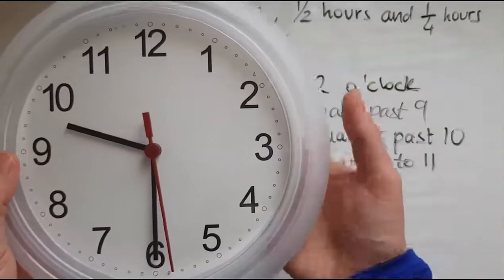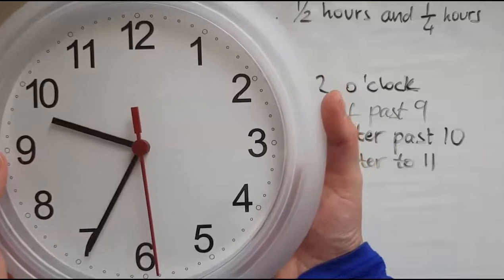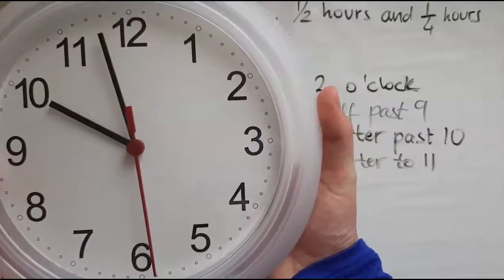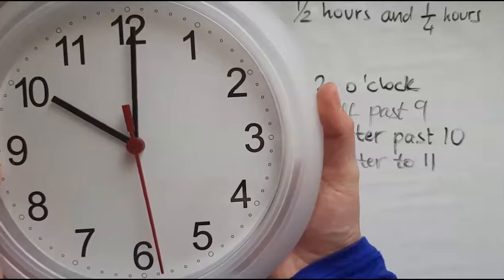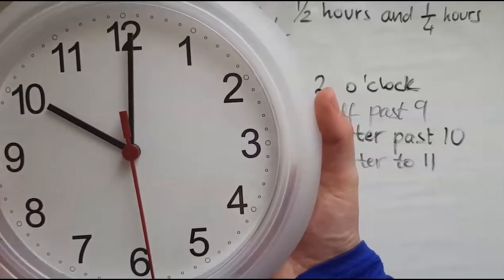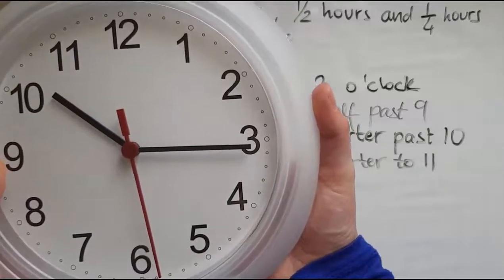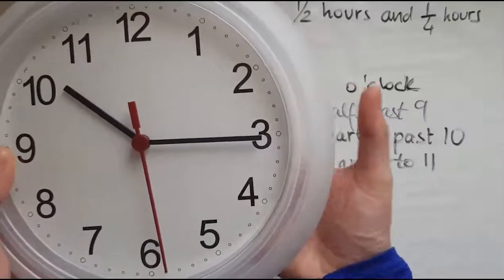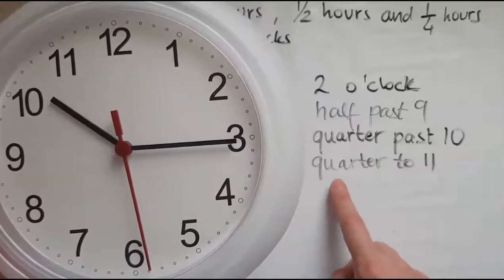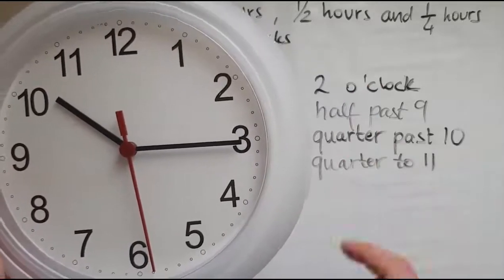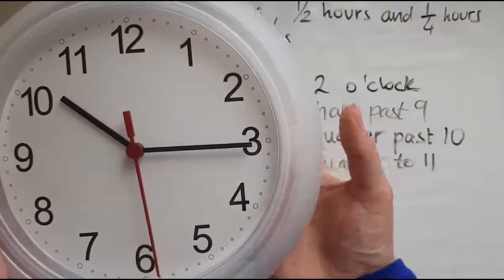10:15. So it is 10 o'clock, but quarter past. So there we are. This is 10 o'clock. Now quarter past. Quarter of an hour past the 10 on the 3. And finally, quarter to 11. So it needs a quarter of an hour to get to 11.